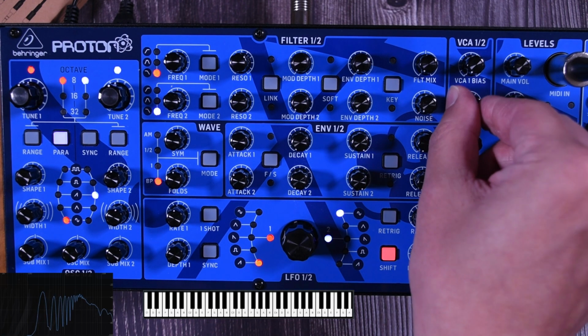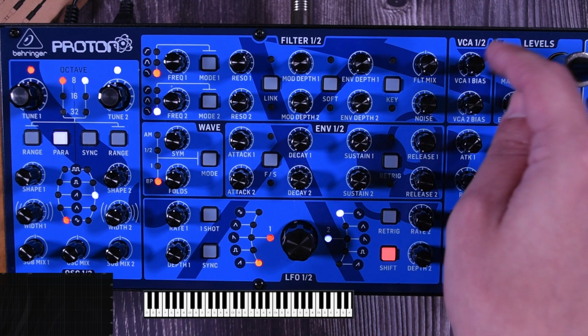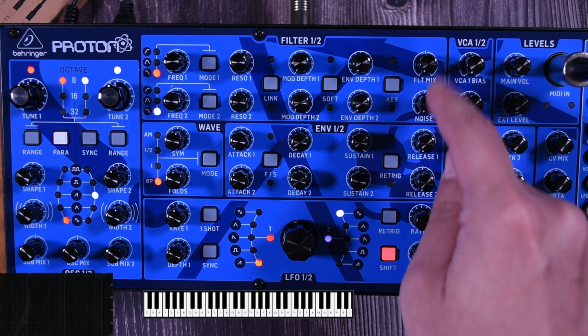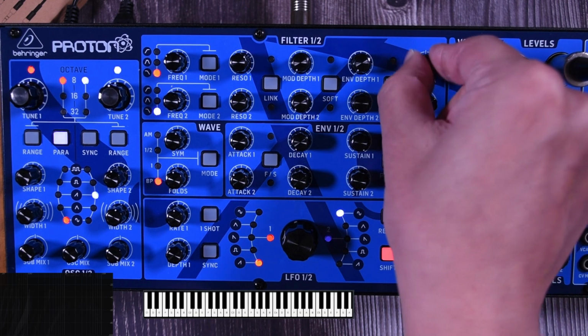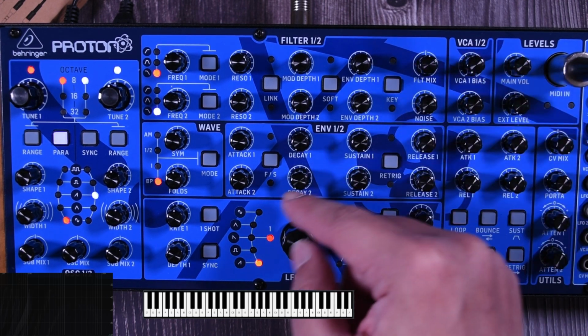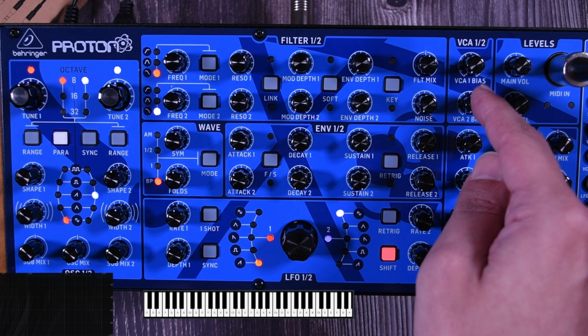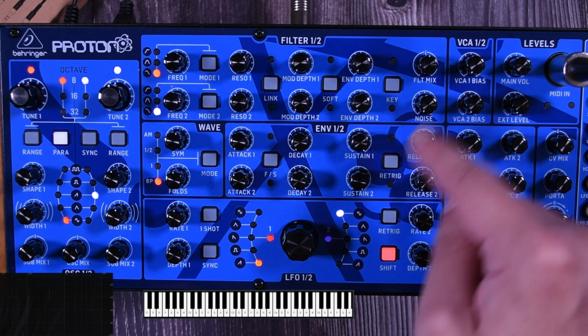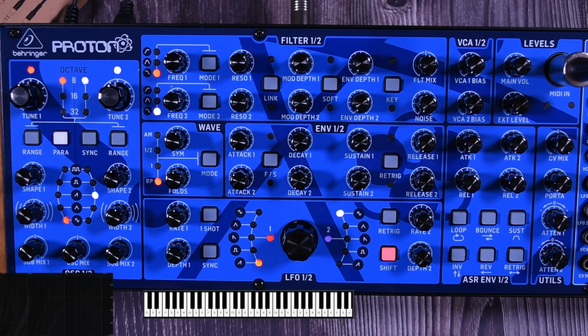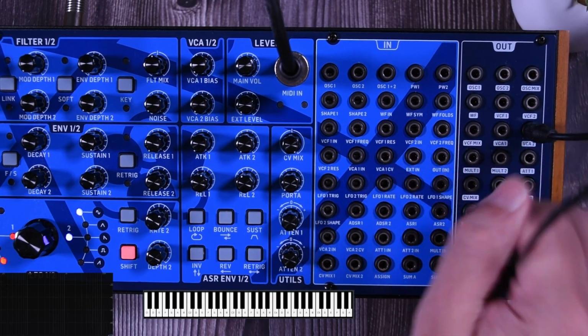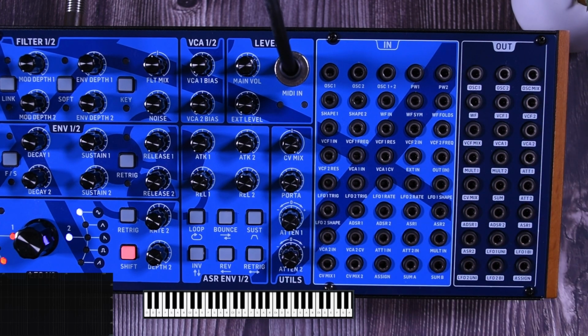So if we recap, whenever we use the VCA1, it's going to listen to both filters, the filter mix actually, and then it goes out. If we only use the VCA2, it's only listening to the filter number 2, still uses the envelope, and then goes out. Why should we care about the VCA2 bias? Well, you can use it as a sound source. You can use it as a modulator, or maybe you can use it to feed it back to the synthesizer and get some crunch out of it.